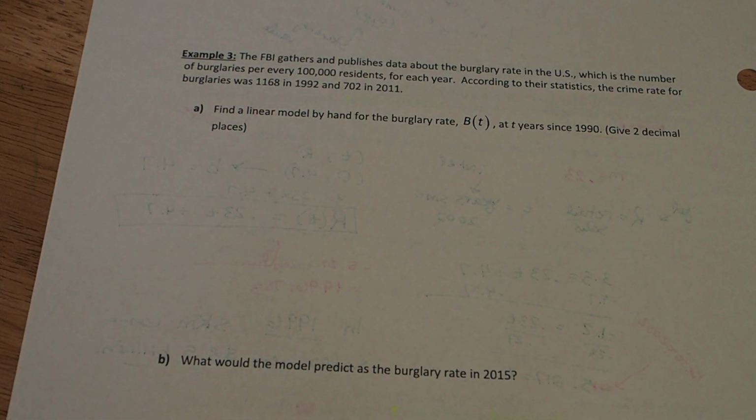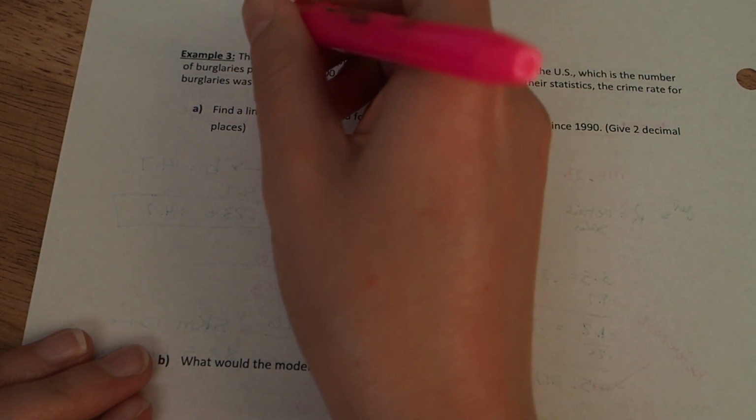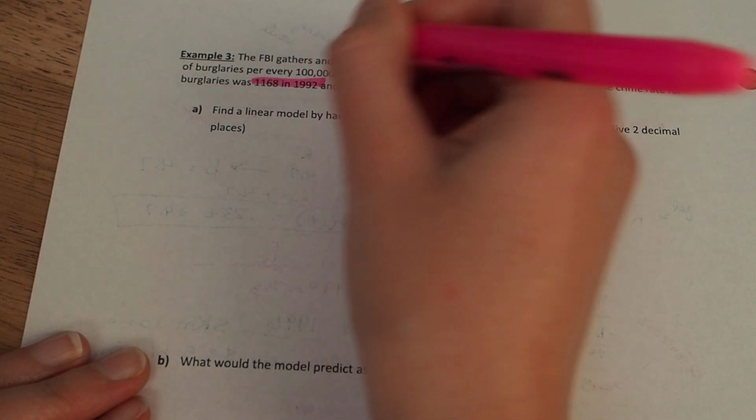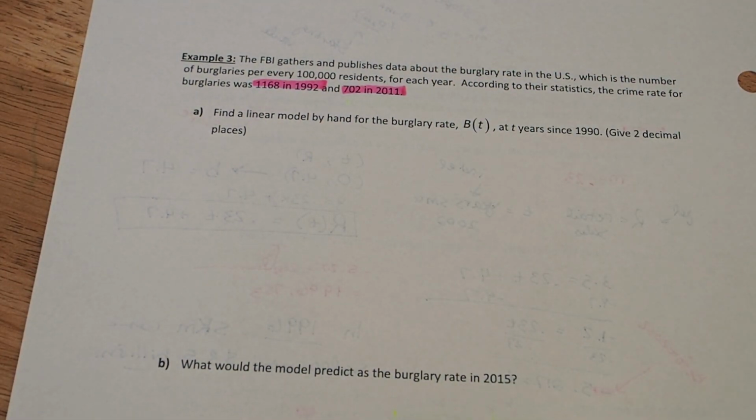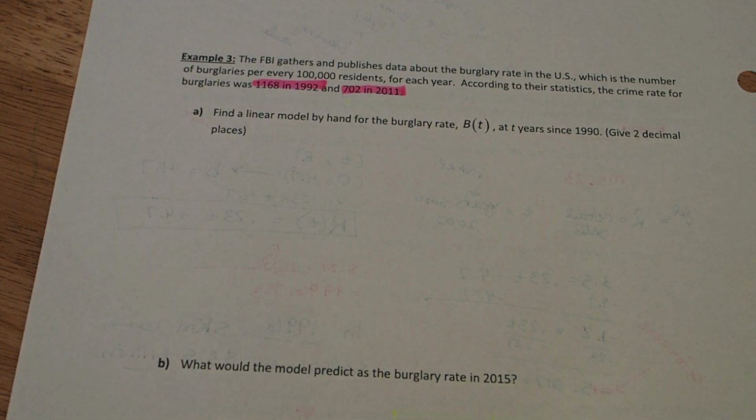Example 3. The FBI gathers and publishes data about burglary rates in the U.S., which is the number of burglaries for every 100,000 residents for each year. According to their statistics, the crime rate for burglaries was 1,168 in 1992 and 702 in 2011. Once again, two sets of ordered pairs, so I need to write a model.